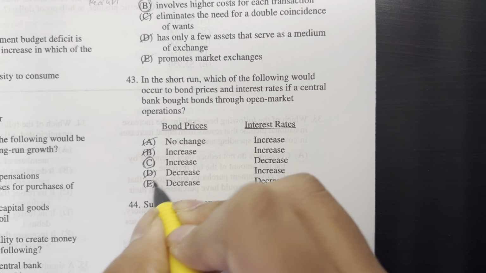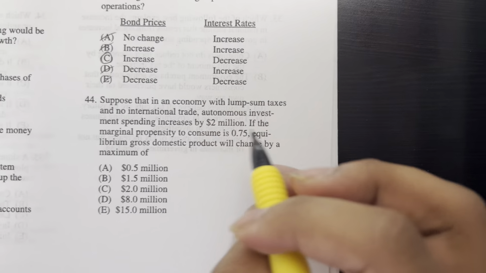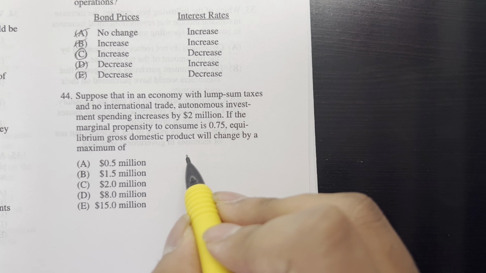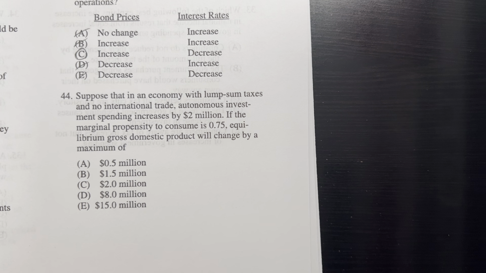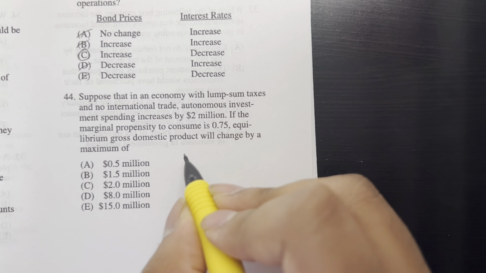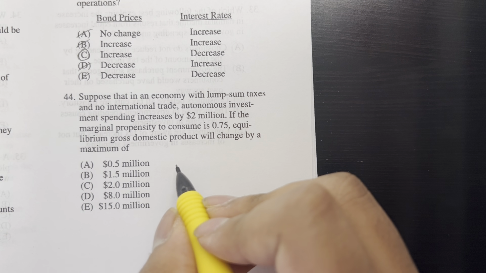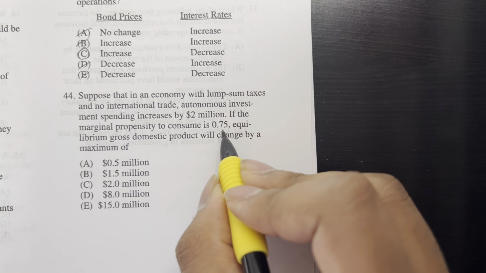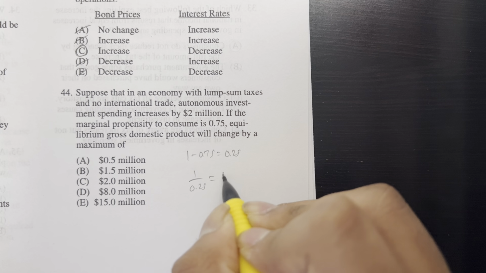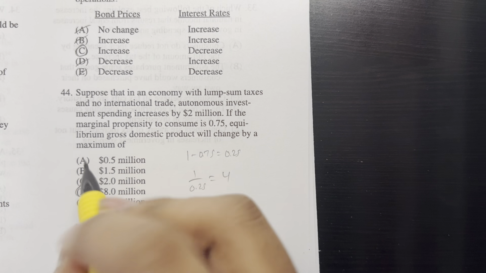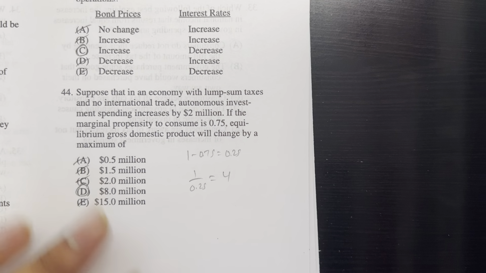44. Suppose that an economy with lump sum taxes and no international trade, autonomous investment spending increases by 2 million. If the marginal propensity to consume is 0.75, so we have a multiplier problem. You would do 1 over MPS as your spending multiplier, but we have MPC, so 1 minus 0.75 equals 0.25. 1 over 0.25 is 4. 4 times 2 is 8 mil, so it should be D for the maximum change.